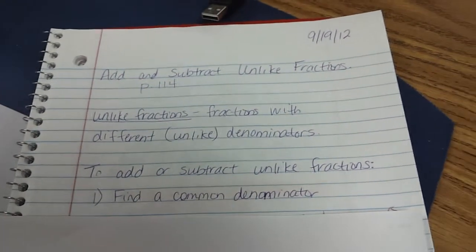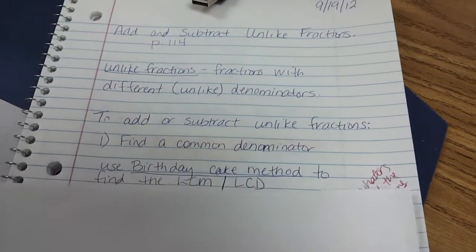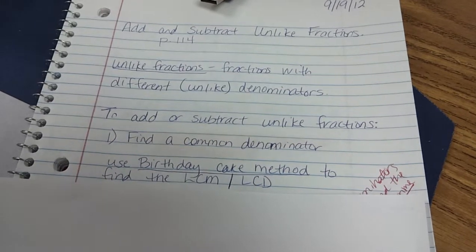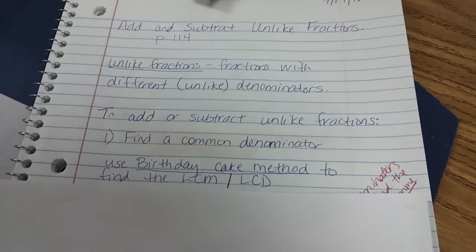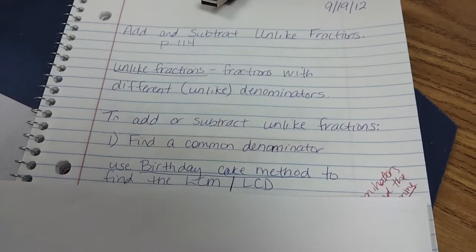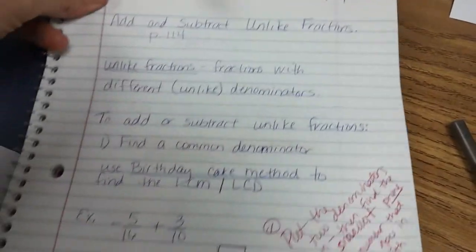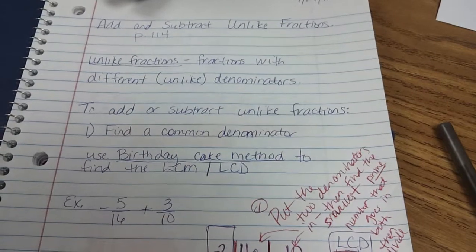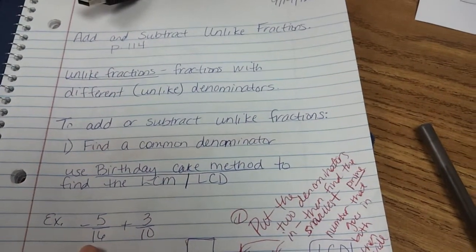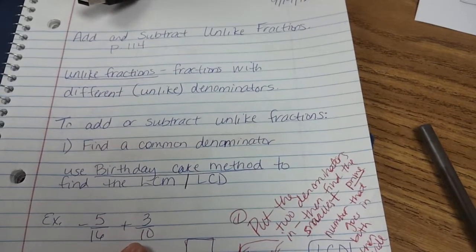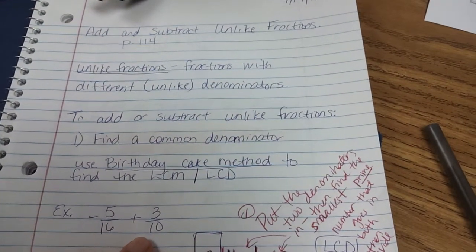To find a common denominator, there's more than one technique, but one that I like to use is the birthday cake method. We use the birthday cake method to find the least common multiple, which is also called the least common denominator. Alright, to use the birthday cake method, first I want you to write down the example, negative 5/16 plus 3/10.